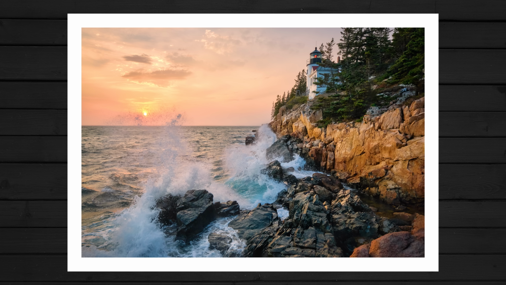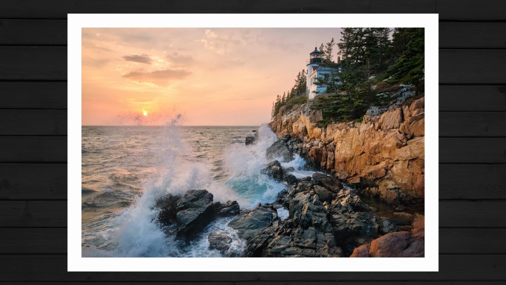And it adds a lot of depth to this photograph, and it makes the lighthouse seem like it's on a completely different plane than the foreground, and adds that three-dimensional feeling to the overall photograph, which I really, really like. I'm really happy with the way this image turned out.